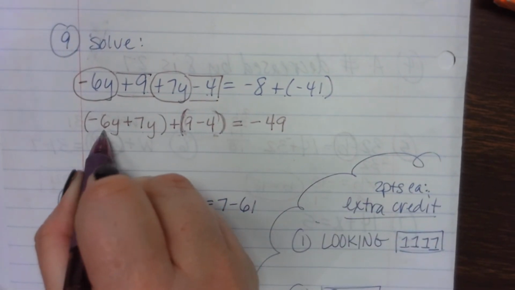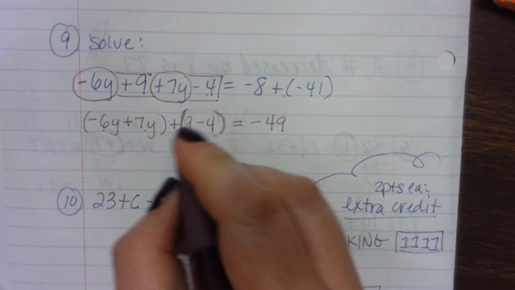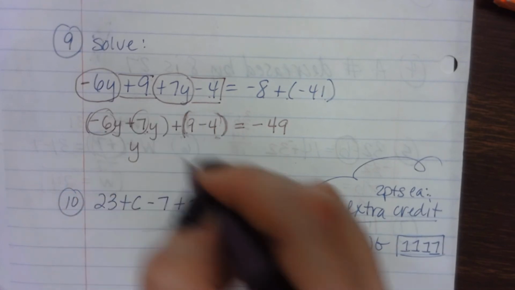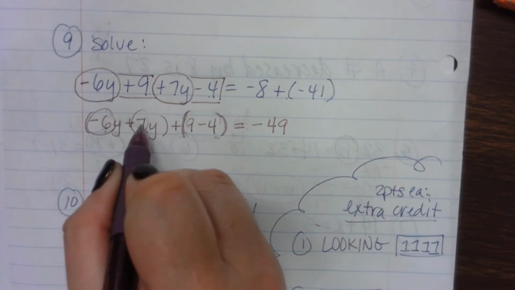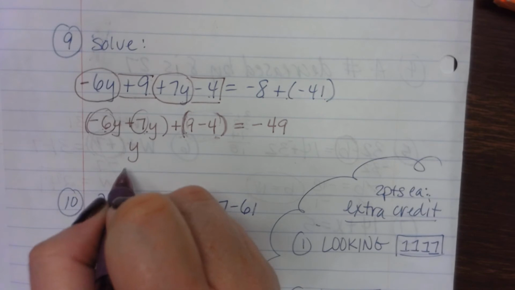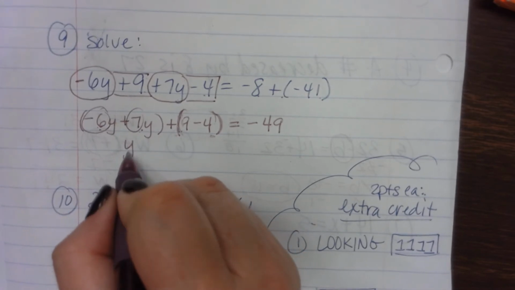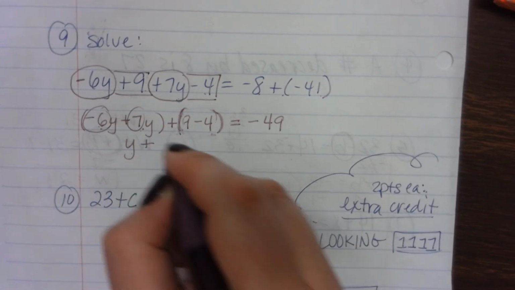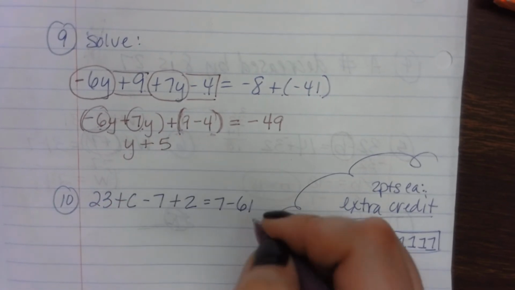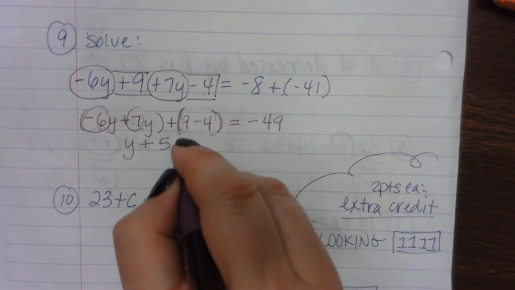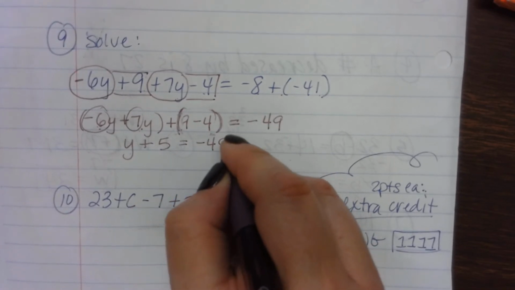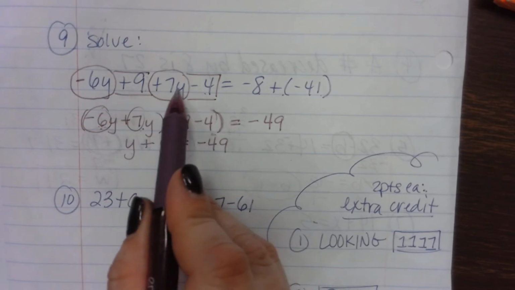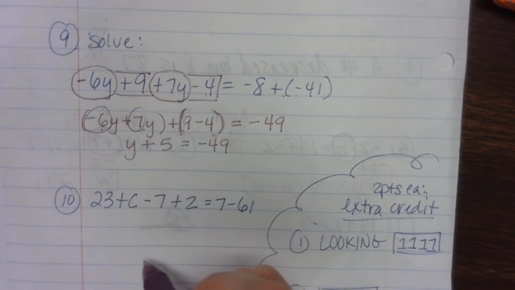Negative 6 plus positive 7 leaves me with y. Remember, you can just focus on the numbers. Negative 6 plus 7, you'll subtract, keep the sign of the bigger number. That leaves me with 1y, but I don't have to write the 1. Plus 9 minus 4 is 5, and that equals negative 49. If you will regroup, guys, you will not miss anything, okay? Circle and rewrite it.